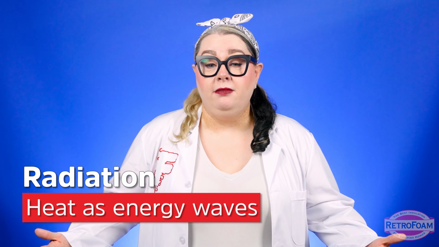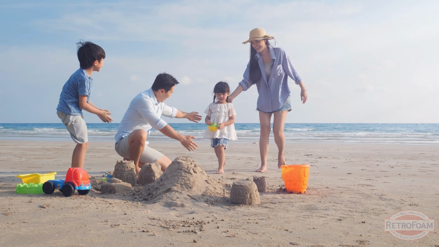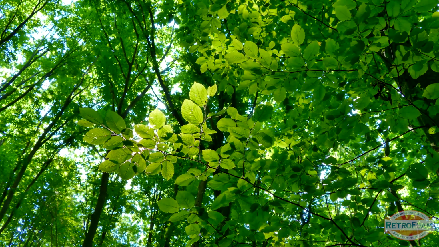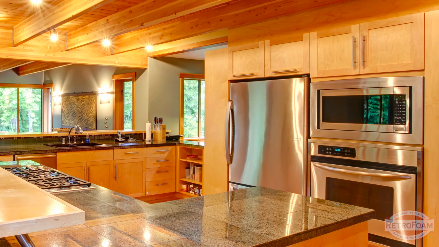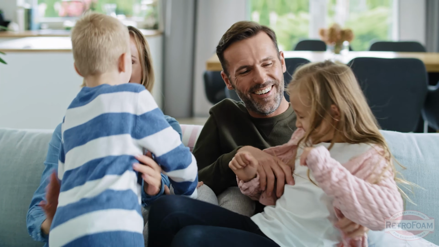Radiation is heat as energy waves. Think of it like this. On a sunny day, you can either stand directly in the sunlight or you can stand in the shade. Either way though, you're going to feel that heat radiating because it's a hot summer day. Now inside your home, there's tons of things that actually radiate heat. Your appliances, that makes sense. Other electronic devices, but also your bodies radiate heat.